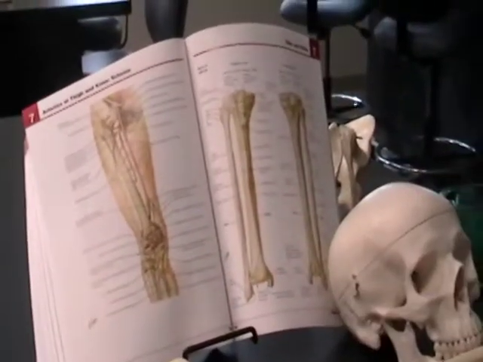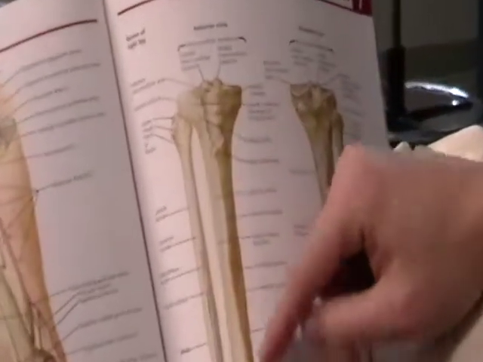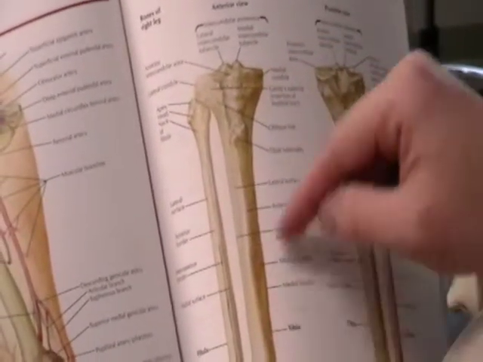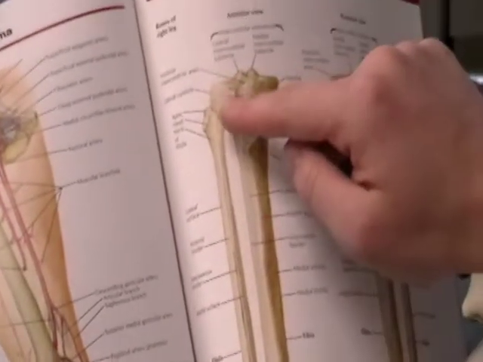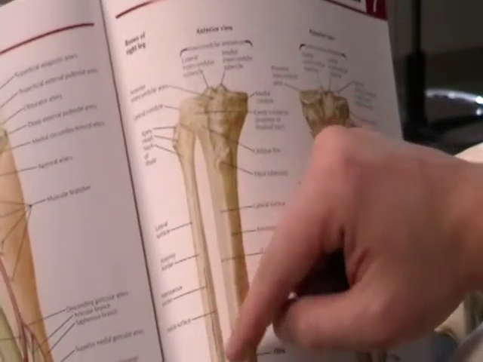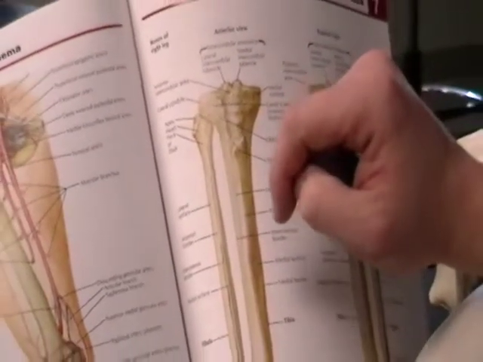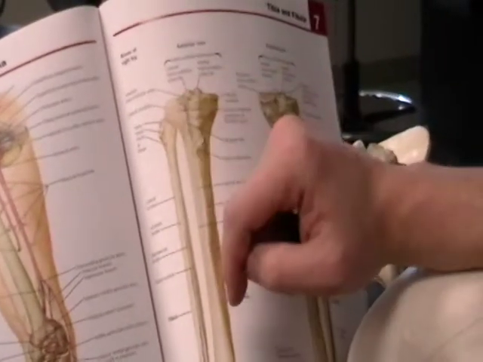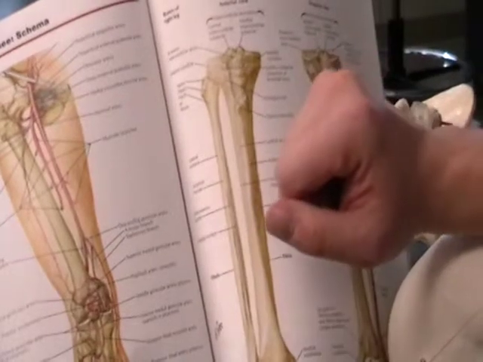So now let's take a look at these. Your tibia is much larger. This is the medial bone of your leg, and your fibula is on the lateral portion of your leg. What's interesting is your fibula does not actually bear any body weight at all. It does not take any stress from body weight, which begs the question, why do we have that bone there? That would be the million-dollar question, because we don't really know for sure.